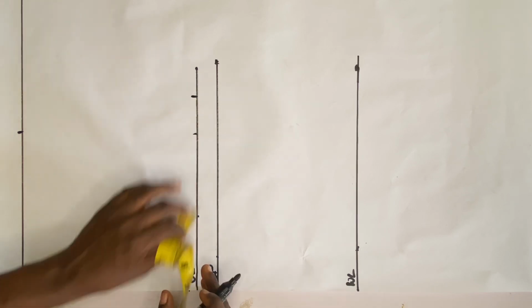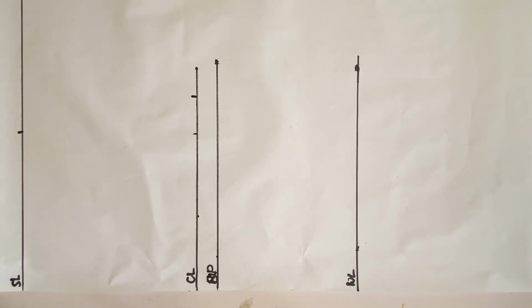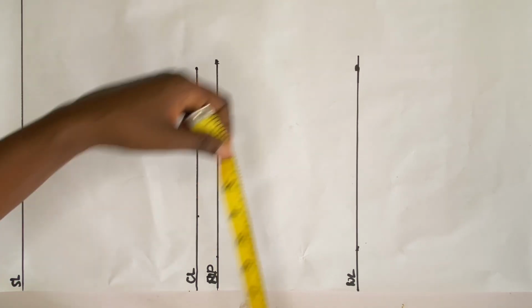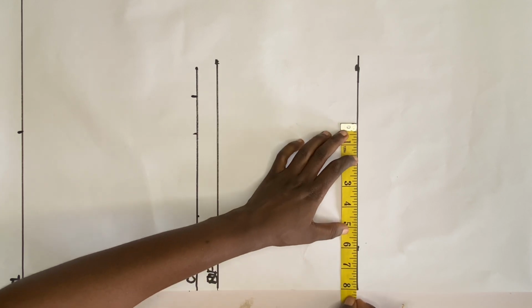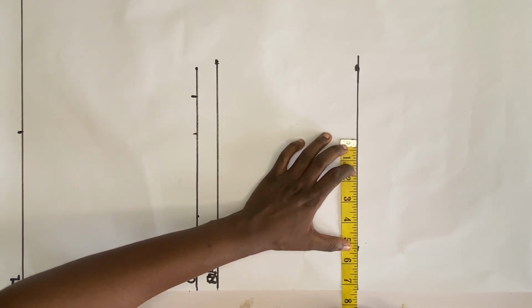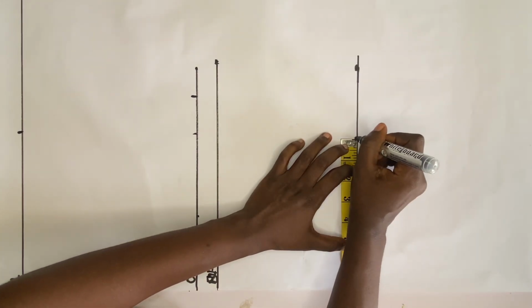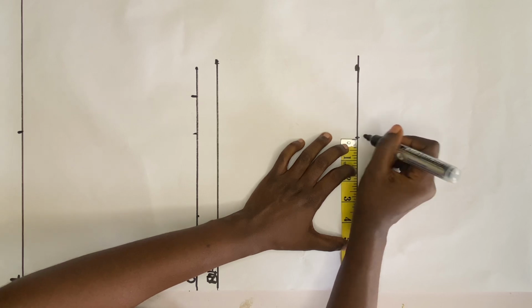On the waistline, my waist is 29. So I'm going to be using 29 divided by 4. Sorry, 29 divided by 4 is 7.25. So I'll be marking 7.25 here for the waistline.